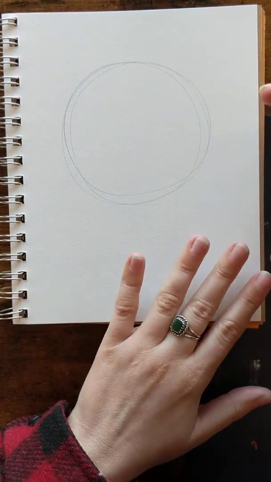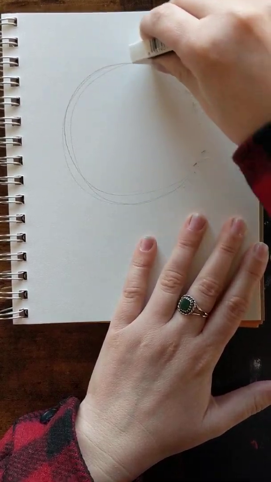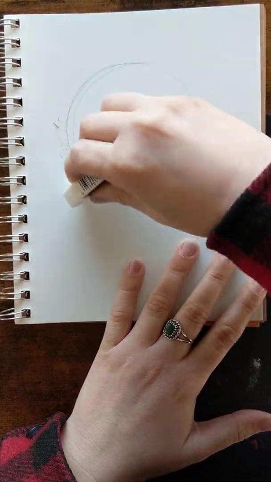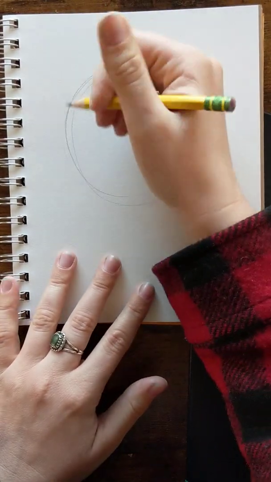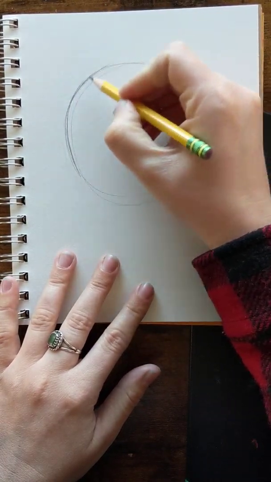Okay, not exactly a perfect circle, but it does kind of give us a nice general shape of a circle, kind of working with that technique. And I'm just going to darken my circle just a little bit. Hopefully you can see it better on screen.